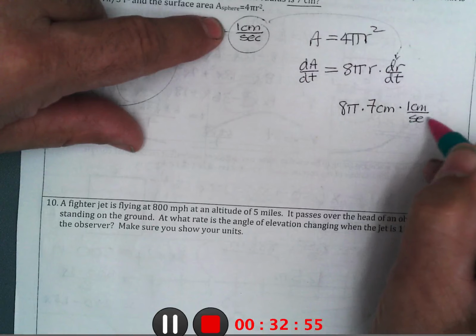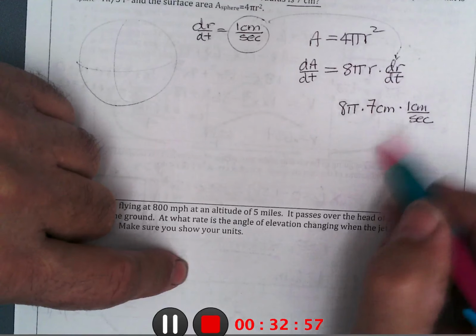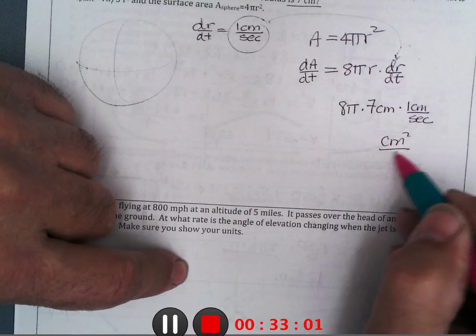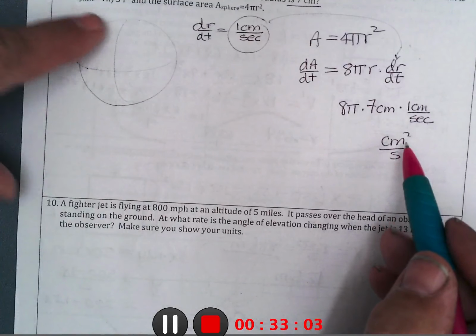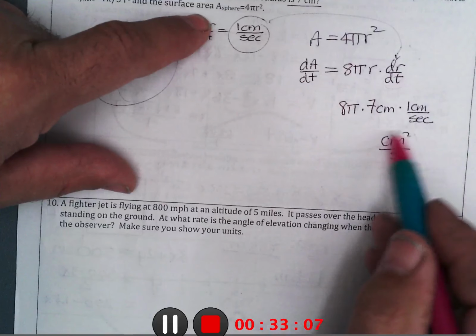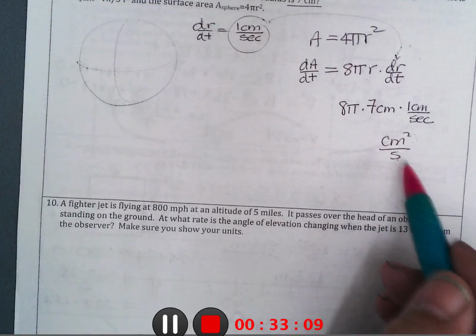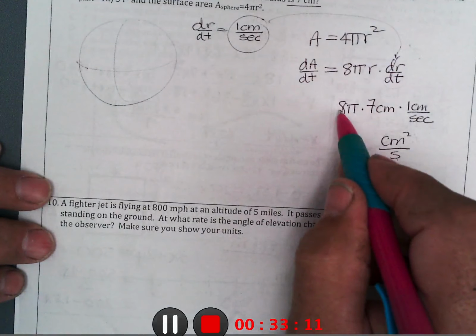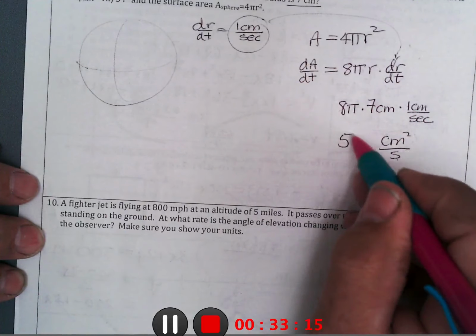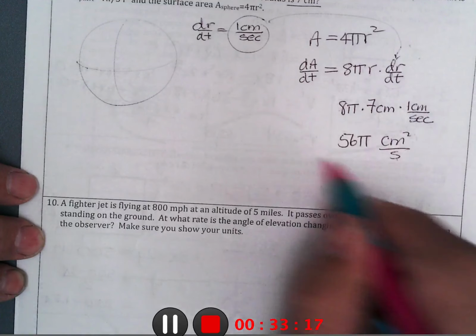And so I get centimeters squared per second, which would be a rate of change of surface area. Area is centimeters squared per second. And it'll be, let's see, 1 times 7 times 8 is 56 pi centimeters squared per second.